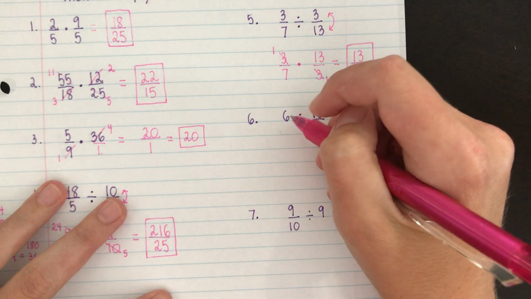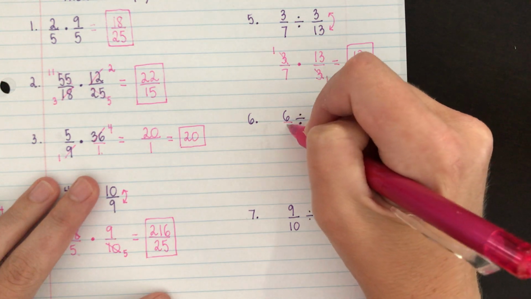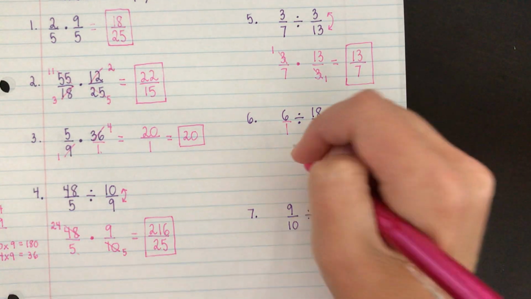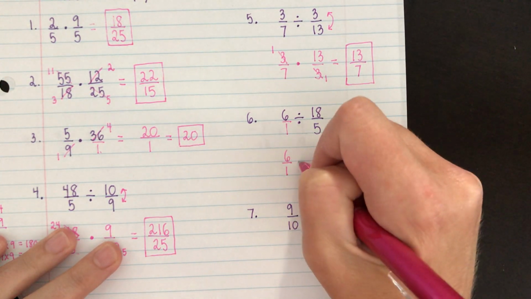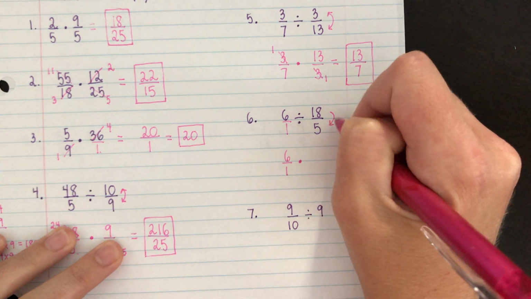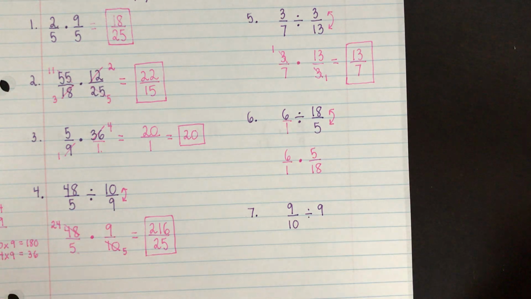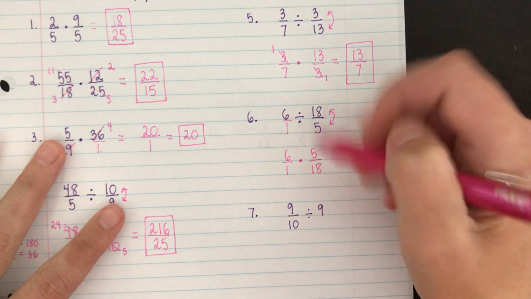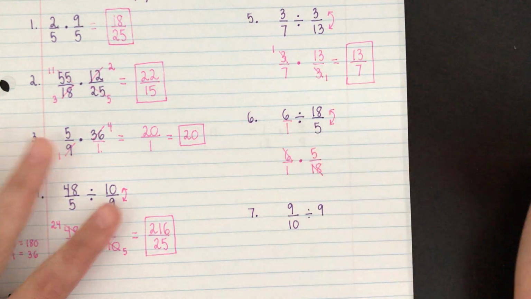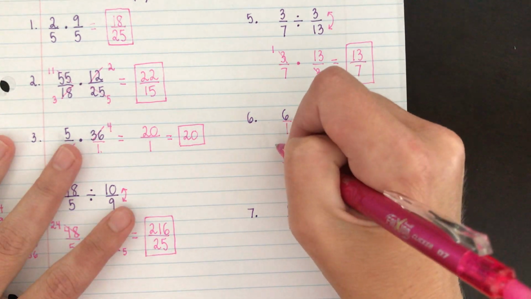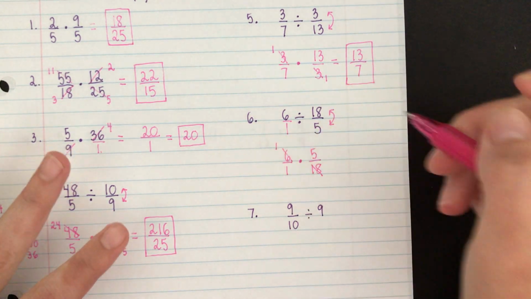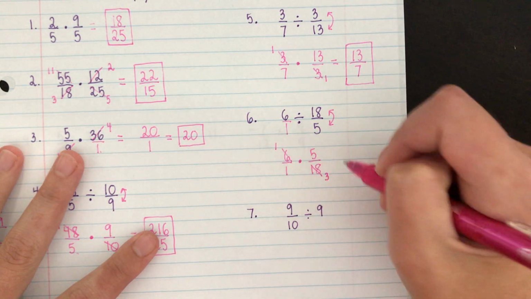Next problem. Remember that integer can be written as 6 over 1. So we're going to keep it, 6 over 1, change it, and then flip it, 5 over 18. And then we're going to simplify. So the only place I see we can simplify is here. Both of those numbers are divisible by 6. So this will become 1 because 6 divided by 6 is 1. And 18 divided by 6 is 3.